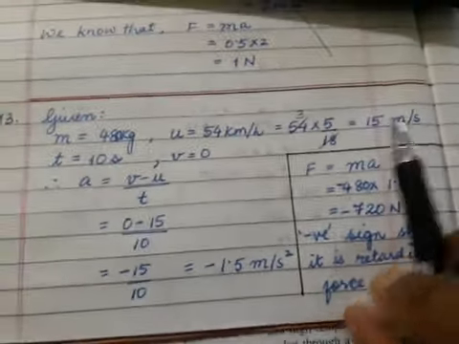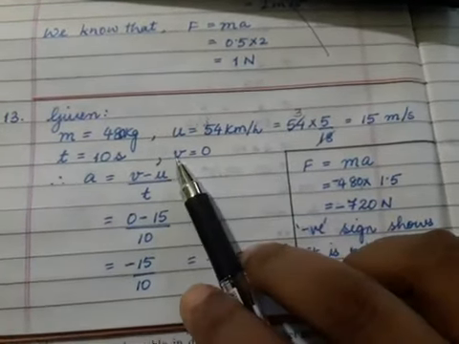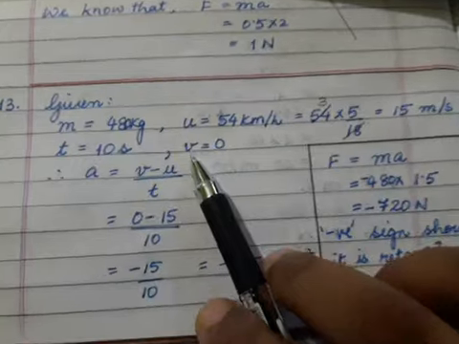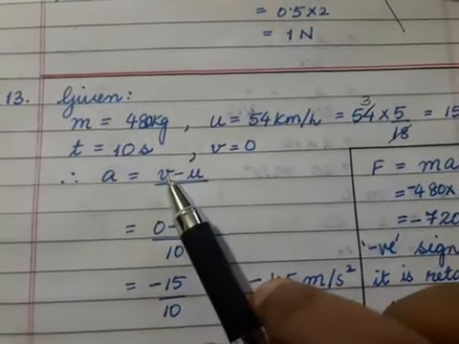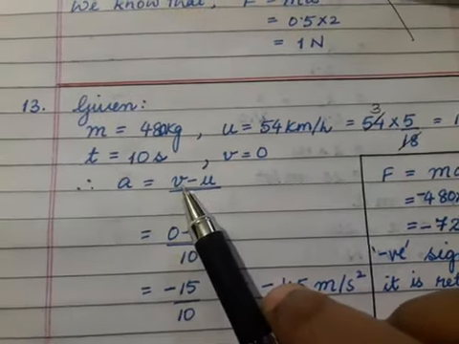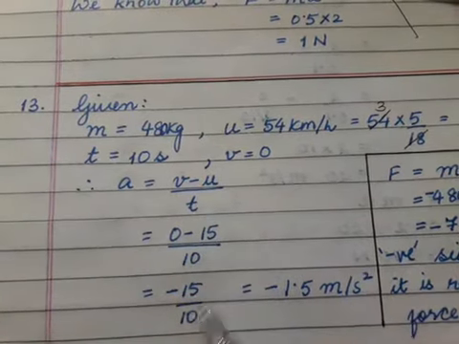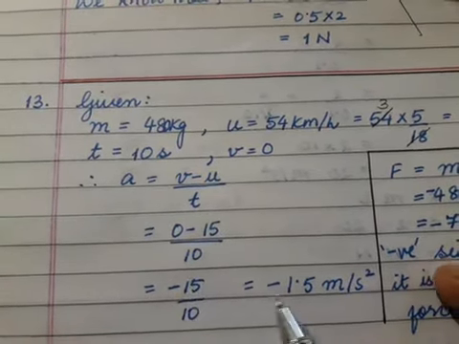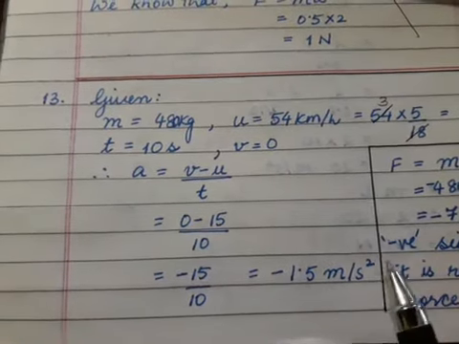After that, we'll put the values as it is stopped by applying brakes. So v is equal to 0. T is 10 seconds. Put the values in a is equal to v minus u by t formula. V will be 0, u is 15, t is 10, and after calculation you will get your answer to be minus 1.5 meter per second square.